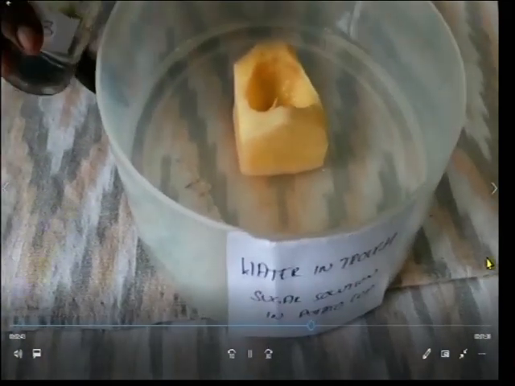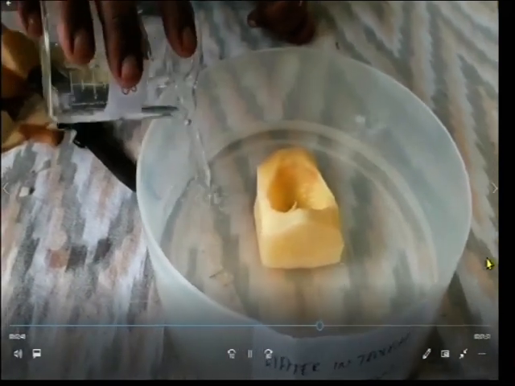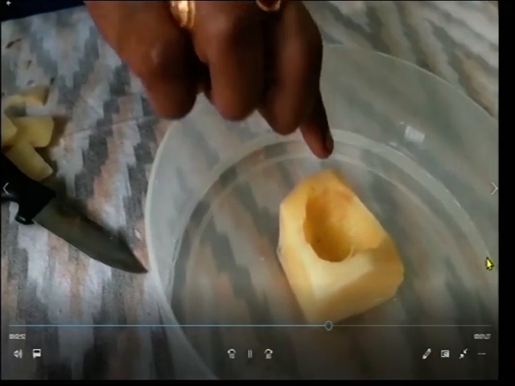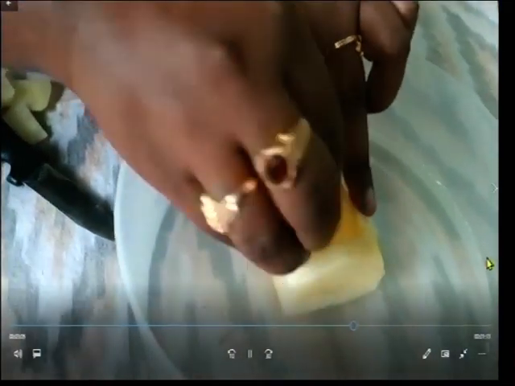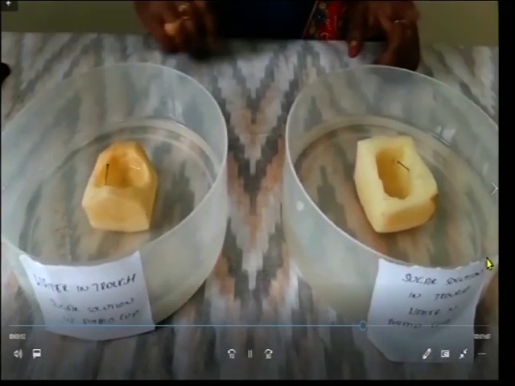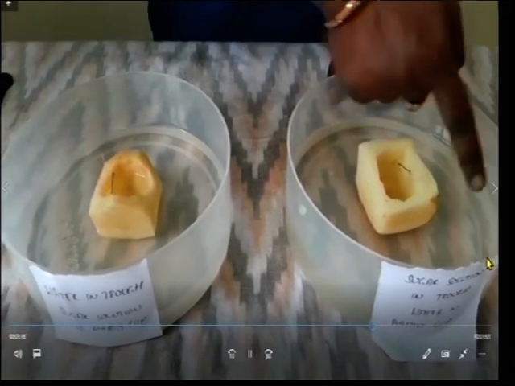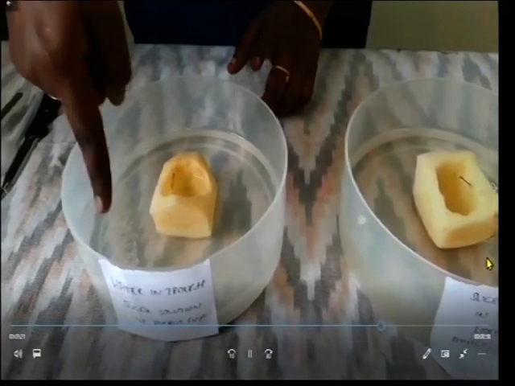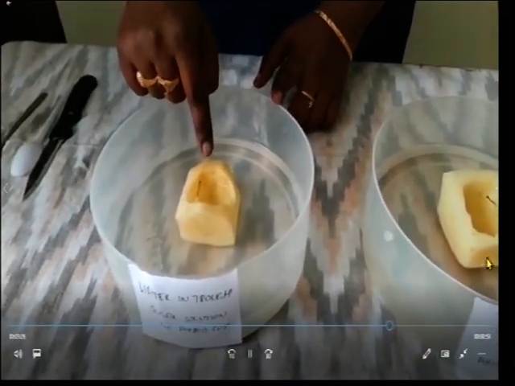Now I need to ensure that the height of the water is half of the potato cup. Yes children, now I need to fill sugar solution in the potato cup. Now I am marking the level of sugar solution by piercing a pin. Now children, we have two different bowls. In one bowl I have added sugar solution in the trough and water in the potato cup. In the other bowl I have added water in the bowl and sugar solution in the potato cup.